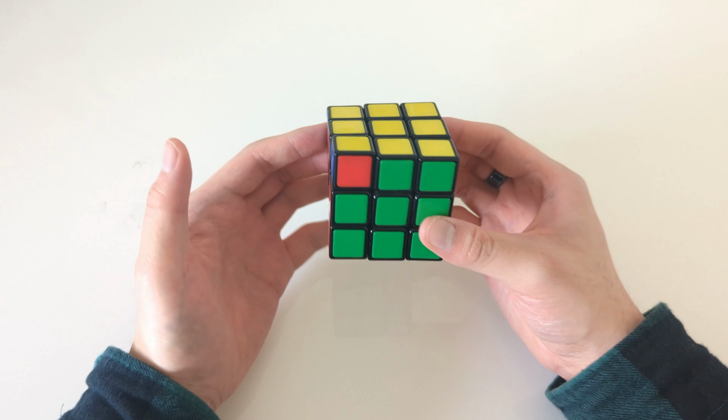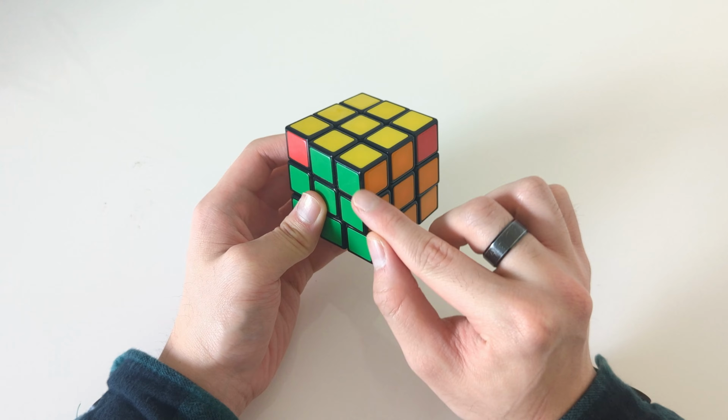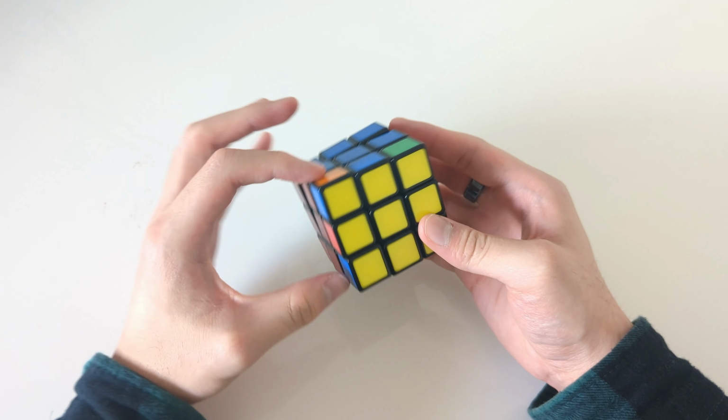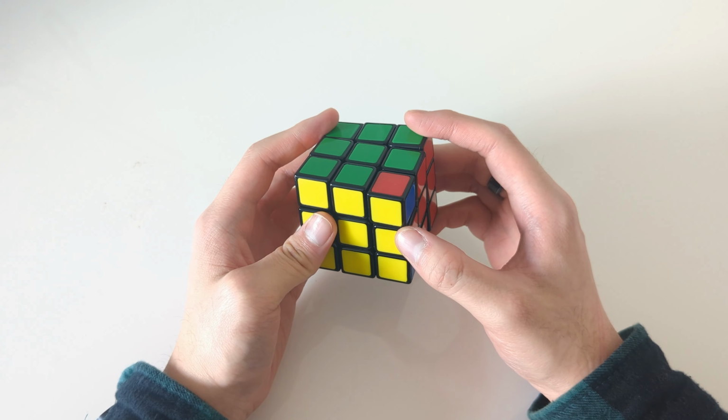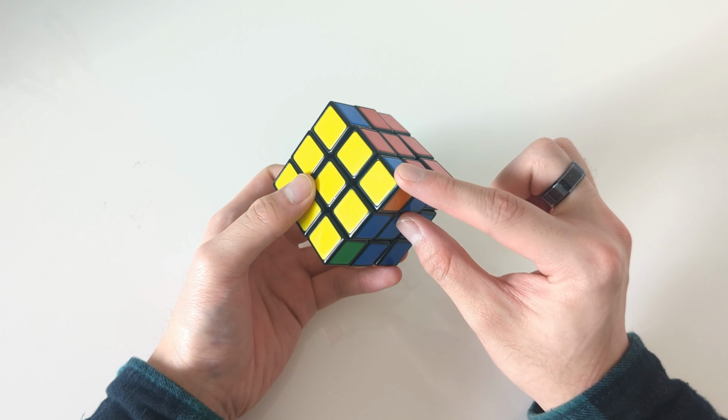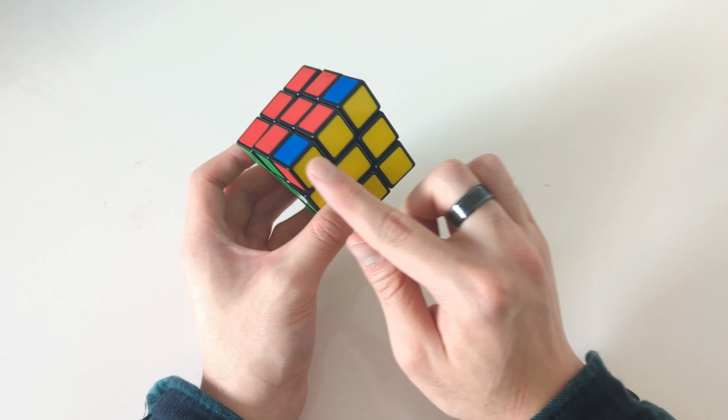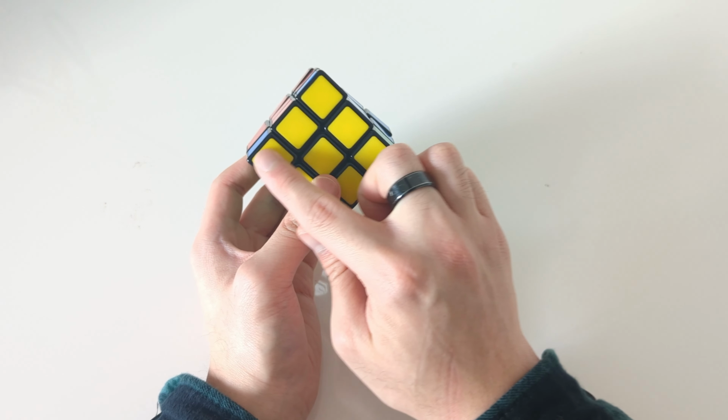Now the last piece, if you are lucky, you have one correct solved corner, which means there are 3 unsolved ones left. In that case, you want to see where it goes. So you see this goes in here, this goes in here, and this goes in here. So again, we have a triangle again.